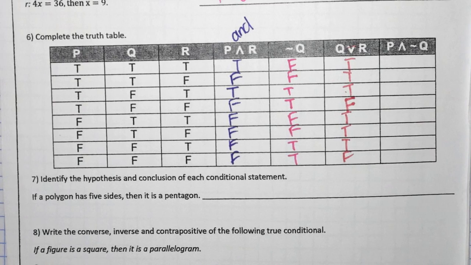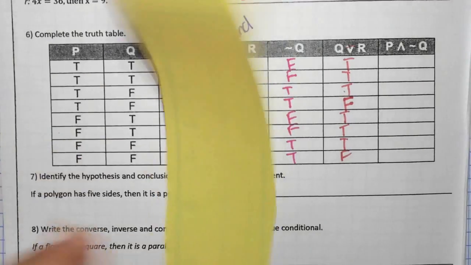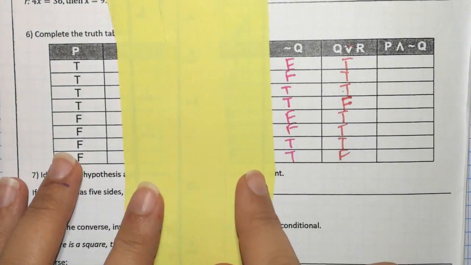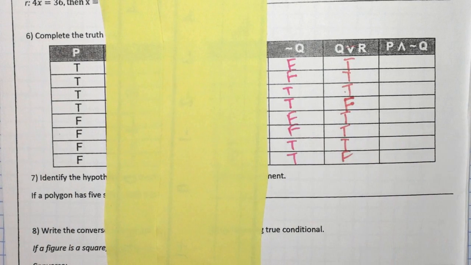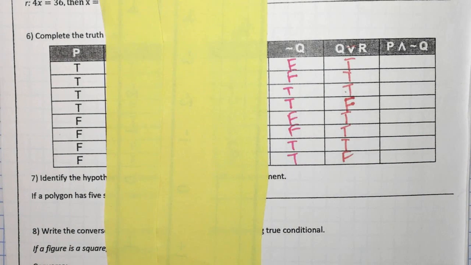Okay, now the last one. P and the negation of Q. So that's covering up everything in here and looking at those two columns. So do that one without me. With and, how many have to be true? Both have to be true with and.